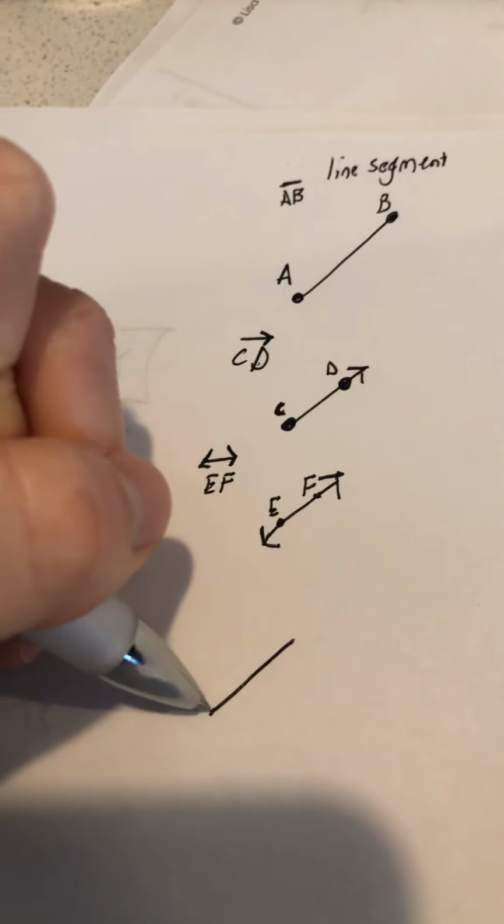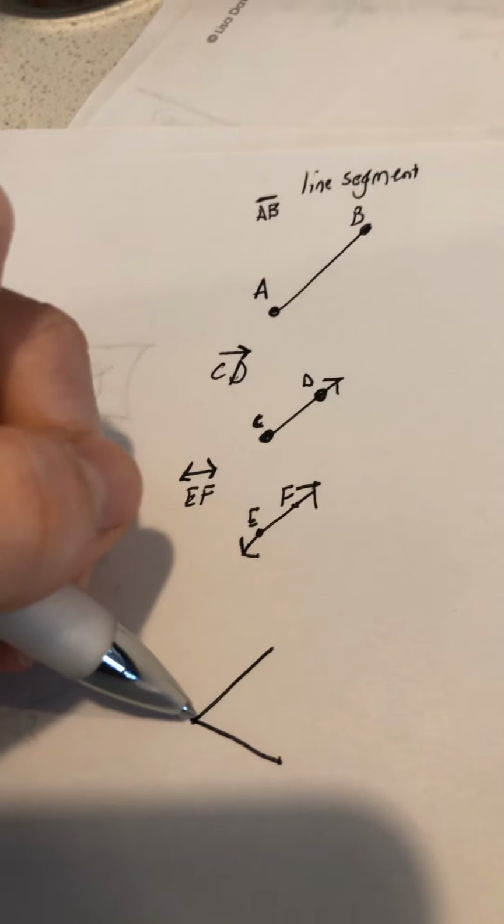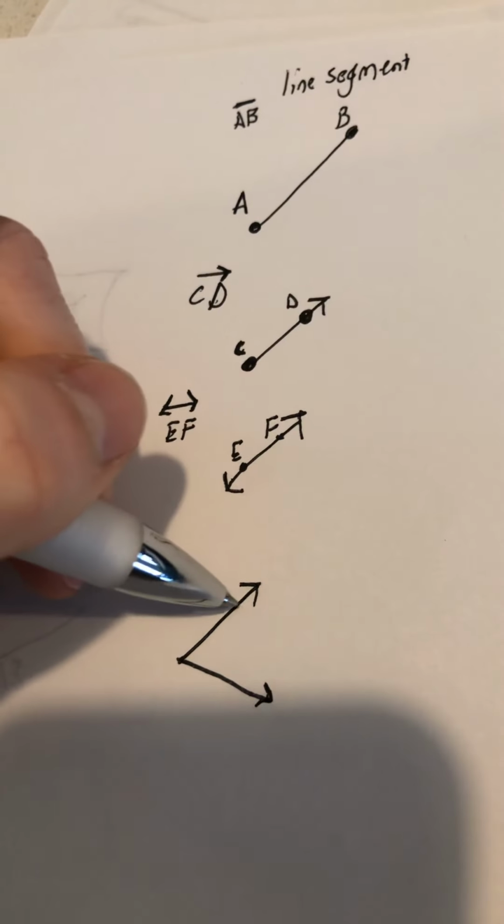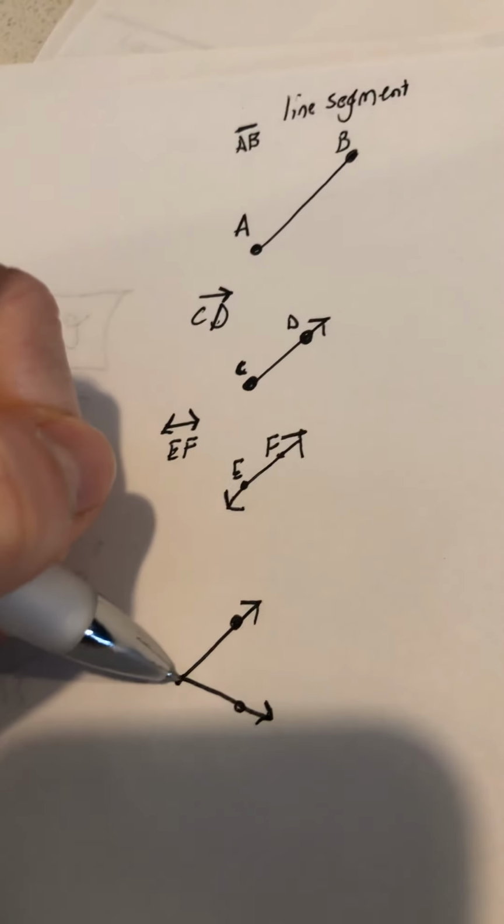When we have an angle, it is basically made by two rays, segments, or lines. So I got this angle right here, and we're gonna make it two rays. We need to have 3 points.